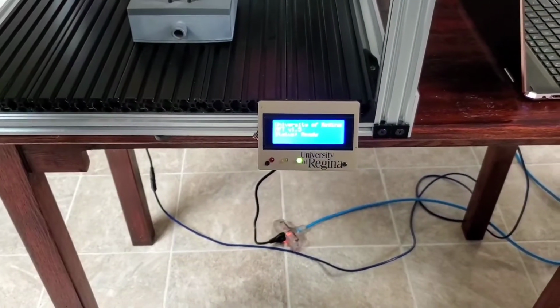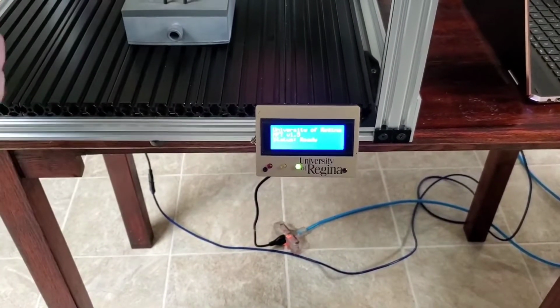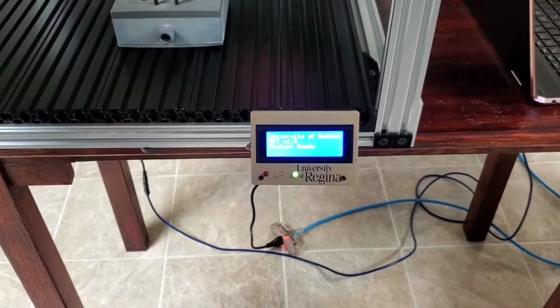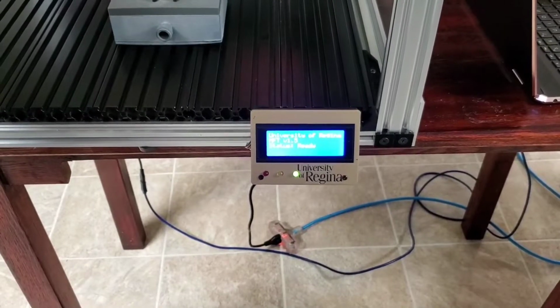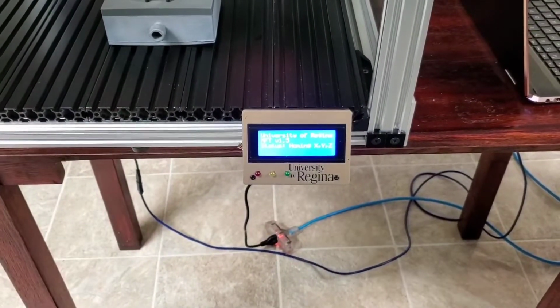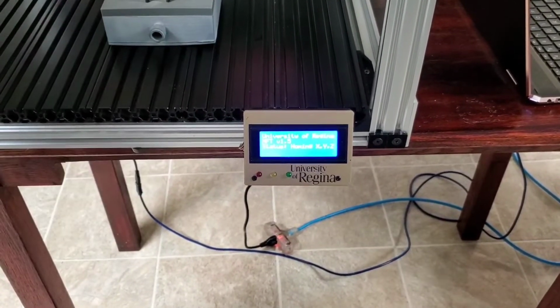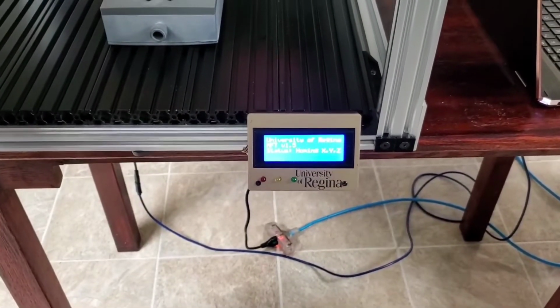Now, we're just going to do a few movements here to show the statuses. So Matt's going to move the X-axis. I'm going to move it home, rather, to begin with. So we can see it's now homing X, Y, and Z, as the machine is doing.